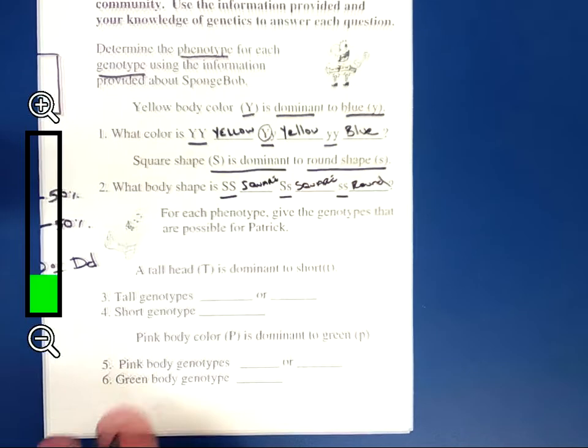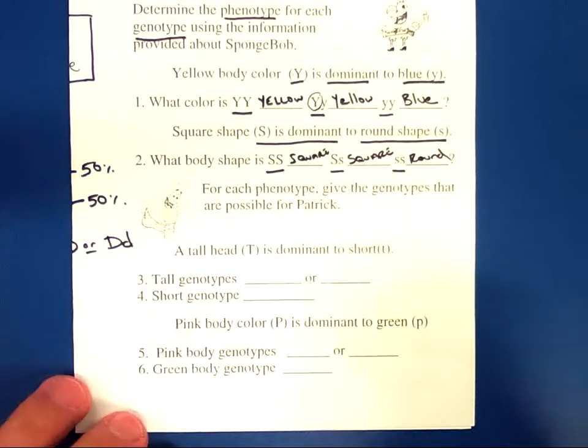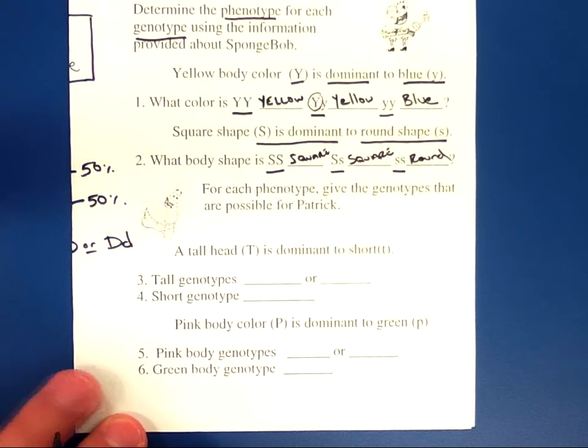Is anybody confused on that? All right. And remember, if y'all talk in the background while I'm recording it, it's going to be hard for them to hear.